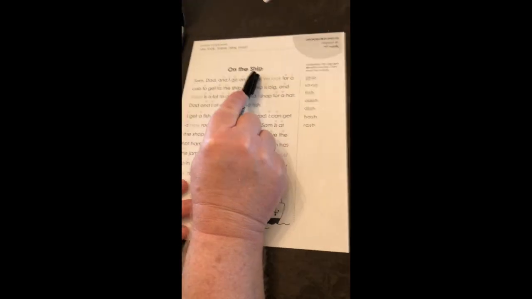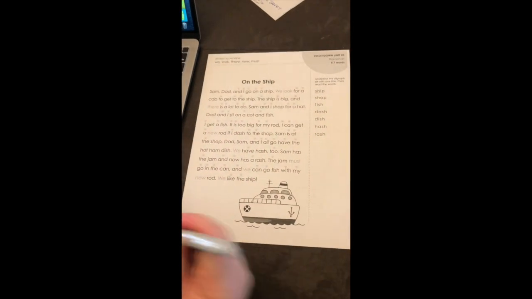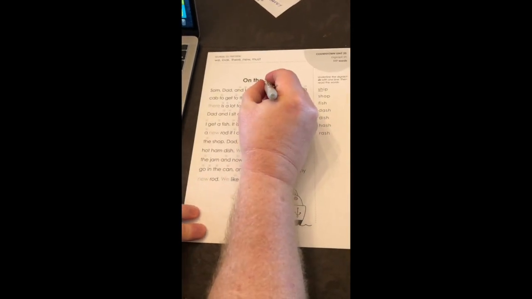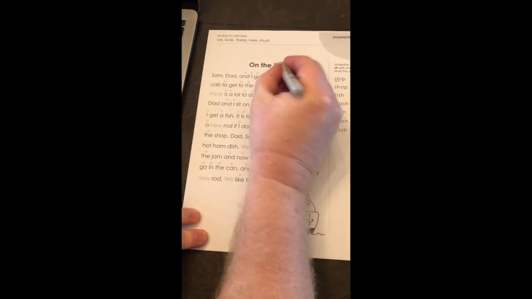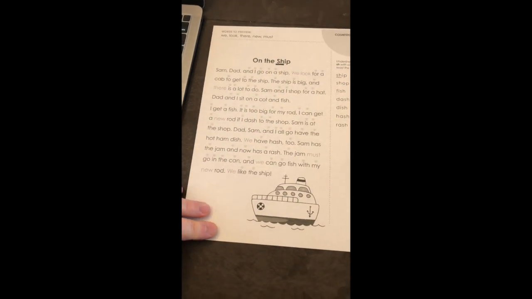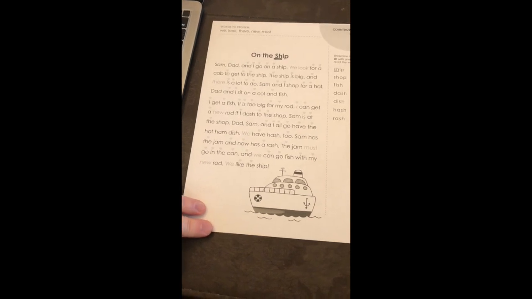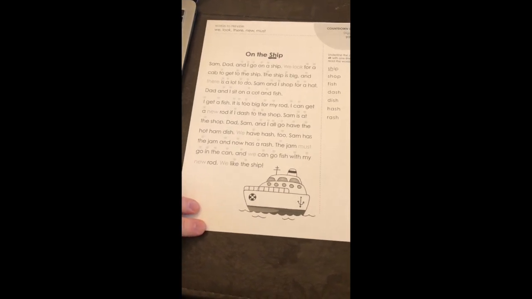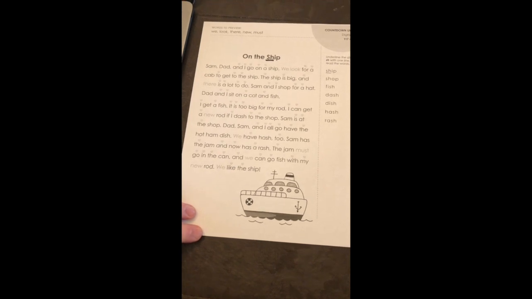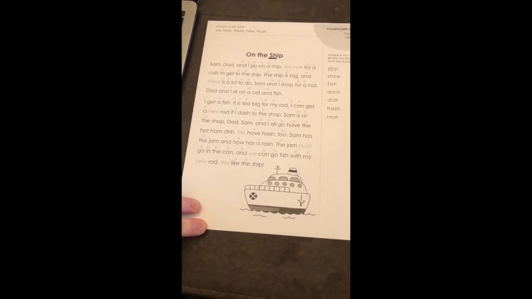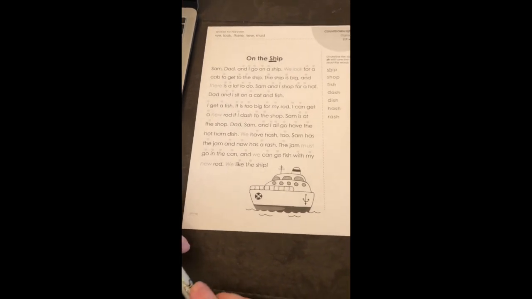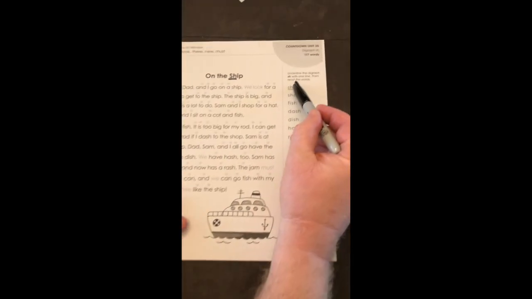On the Ship. And first thing we're going to do is we're going to concentrate on this sound that goes together. On the ship. So we're going to look at the SH, and the SH sound says shh. So let's look at some of the words that we need to learn on this passage.